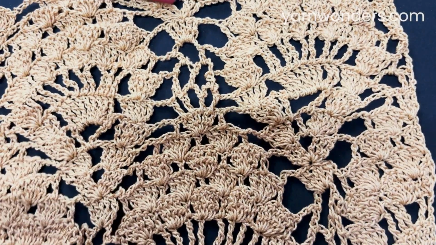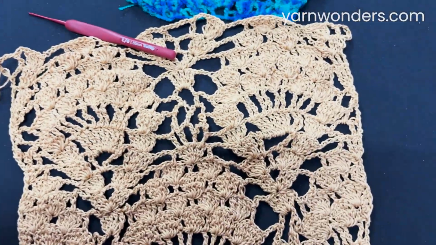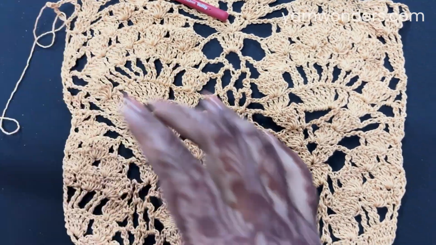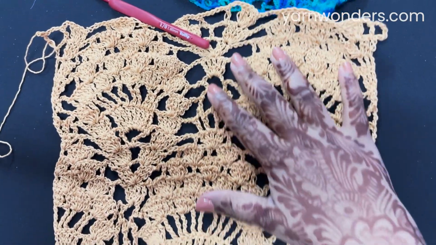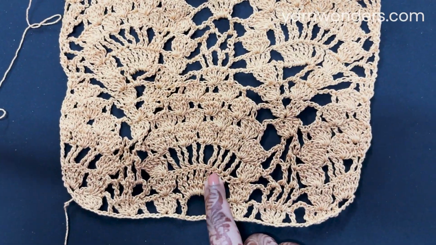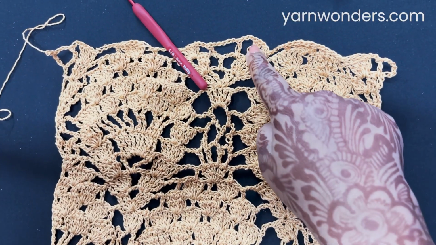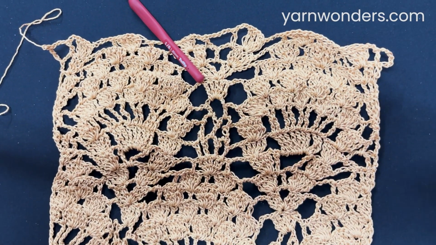So it's of 3 parts. Go back to part 1 for the row 2 and the repeat rows. So you again start from here and do all over till here, till you reach the length that you want.